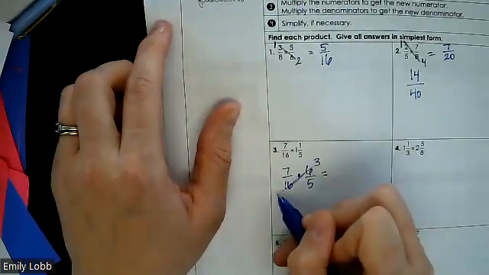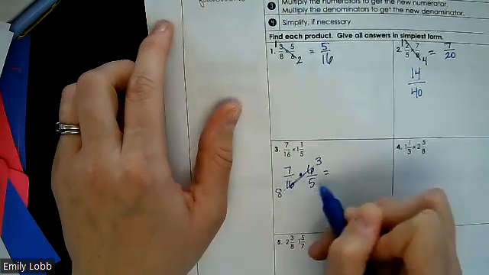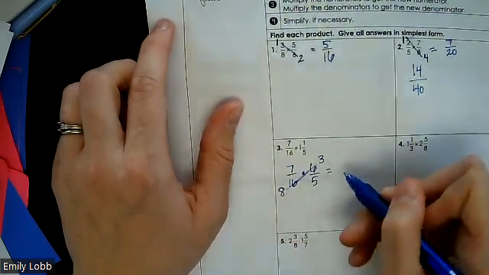16 divided by 2 is? 8. So now I have 7 times 3.